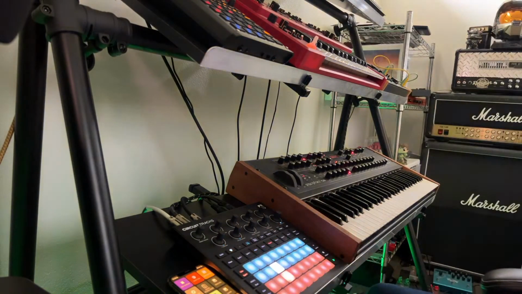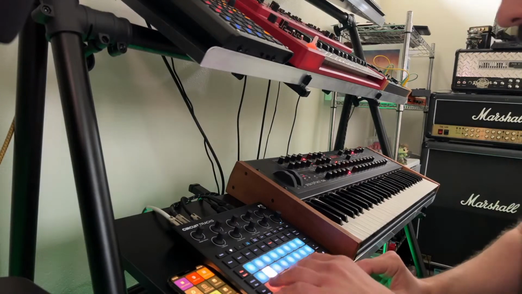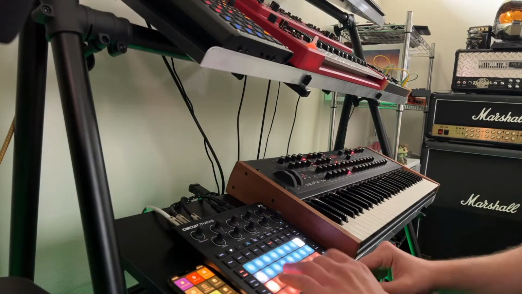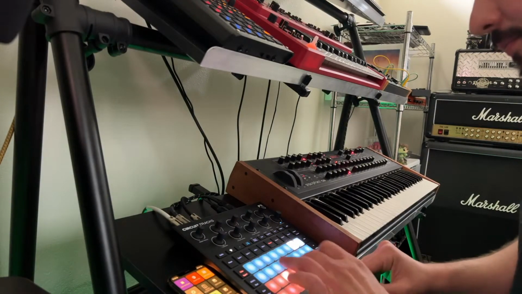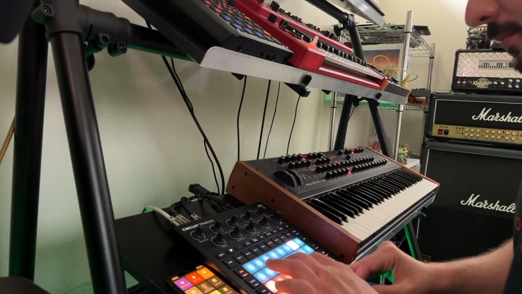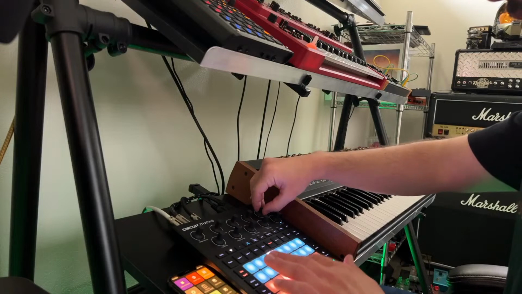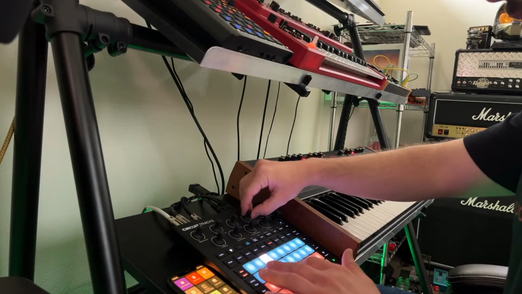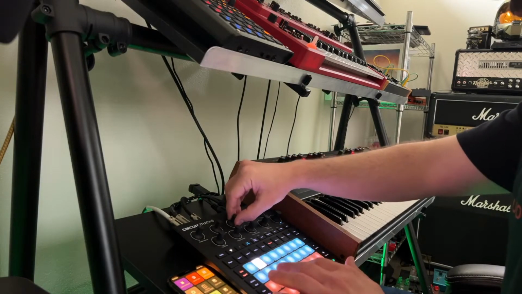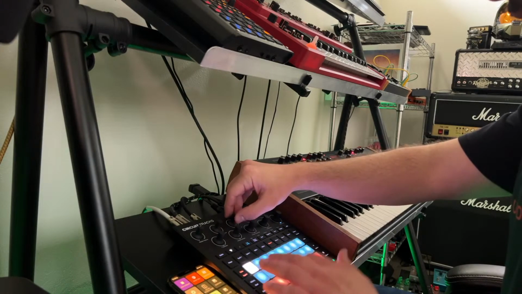I think we'll start with some drums. Let's get a kick to start. Yeah, I like that kick. Just gonna take out some of the high end of it and take out some of the sustain or decay of it.